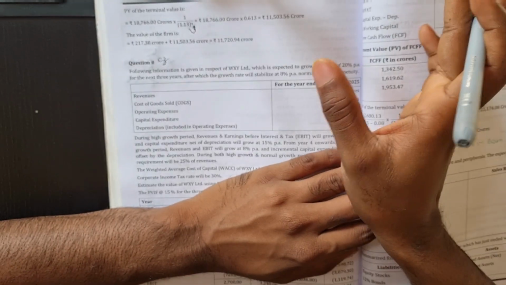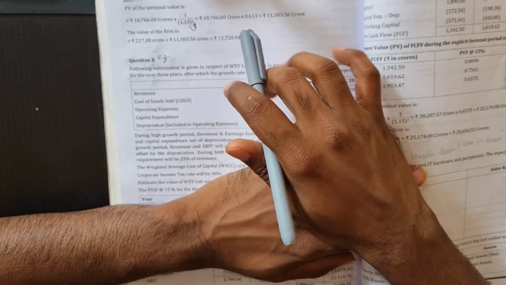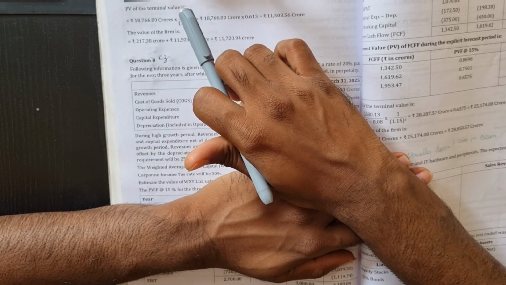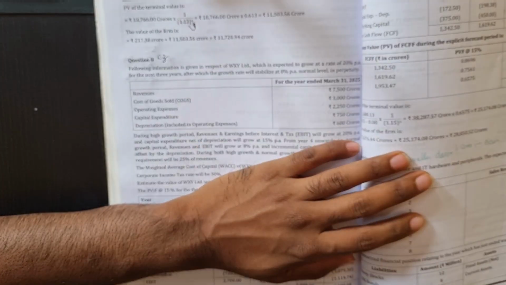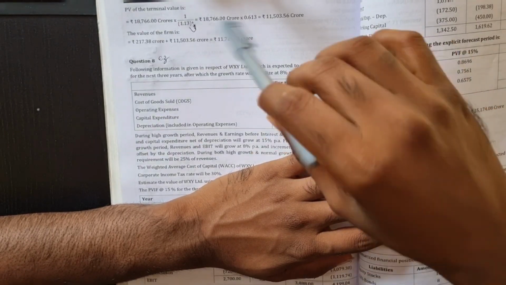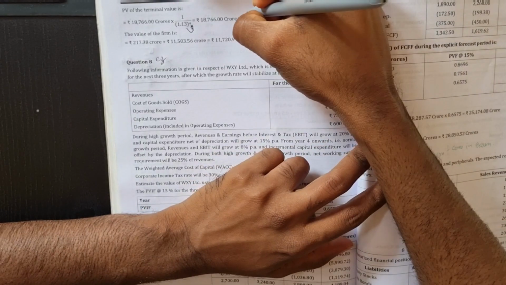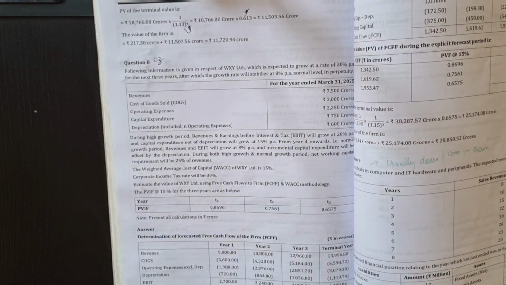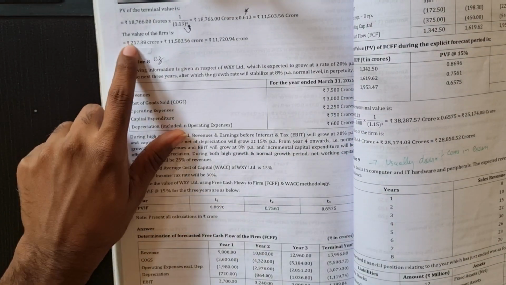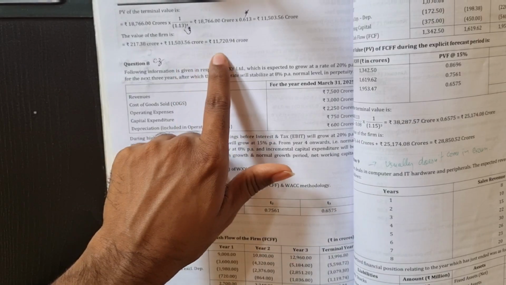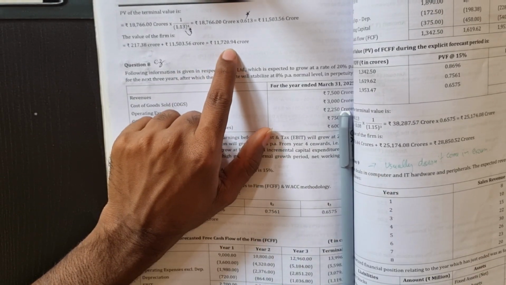So for the 5th year the base year is 4th year. So for the 4th year, what was the PV? It is 1.13. Okay, so we'll have to do it by 0.613. This is very much important, so keep this in mind. So the value of firm is 217 plus 11.503. We'll get it as 11,720.94.